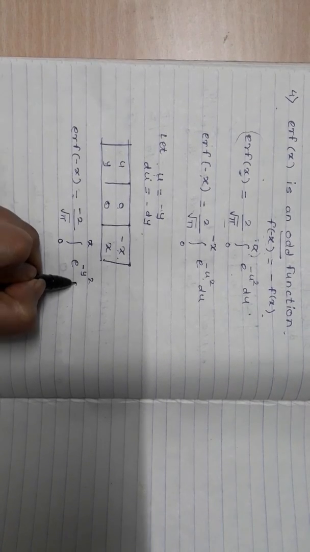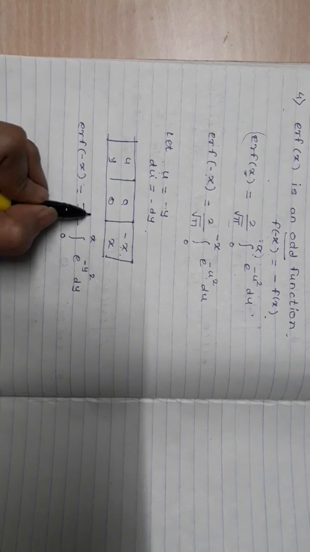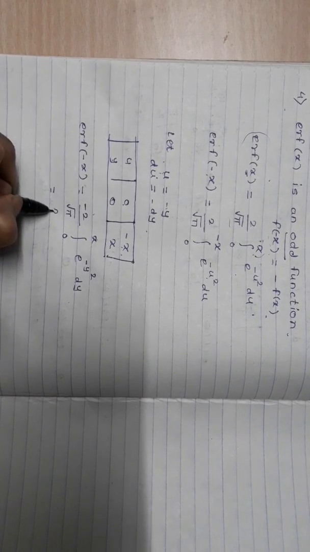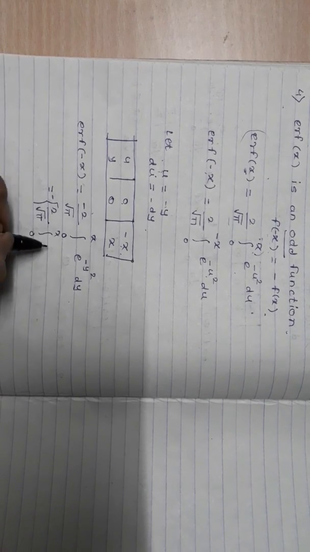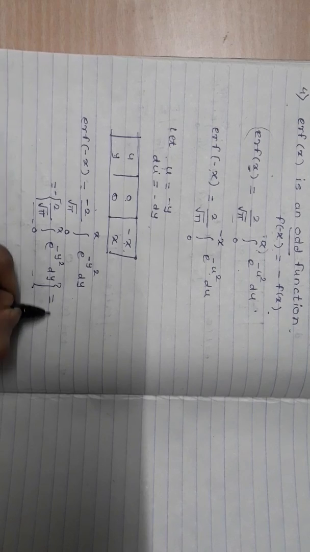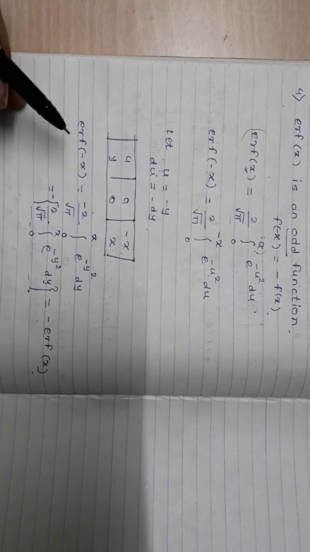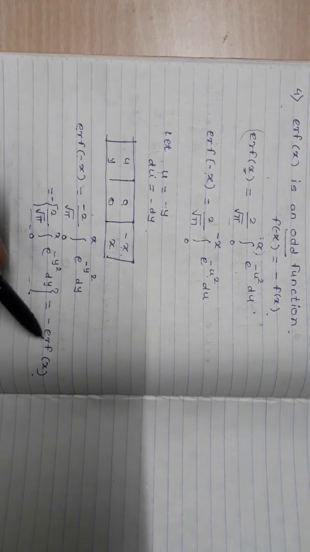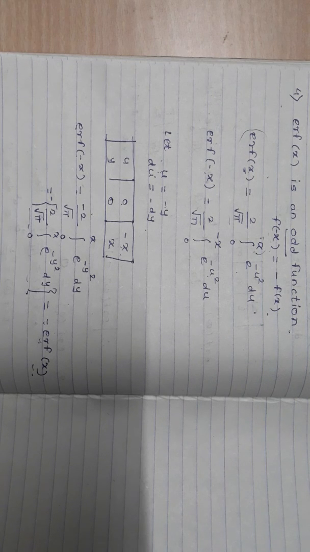Let's take this minus sign outside and write it as minus of 2 upon root pi, integral 0 to x of e raised to minus y square dy. So clearly this is the definition of error function of x. So I can write this as minus of error function of x. So what we have proved is error function of minus x is the same as minus of error function of x. So clearly this is an odd function.